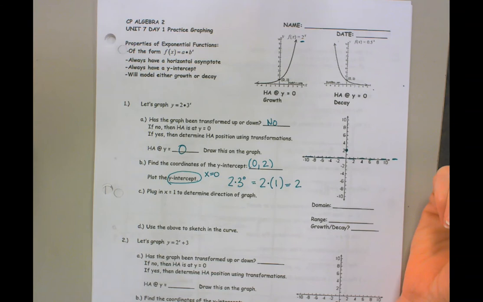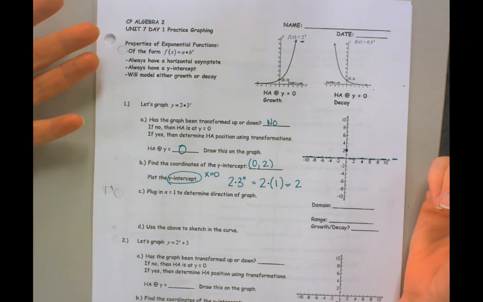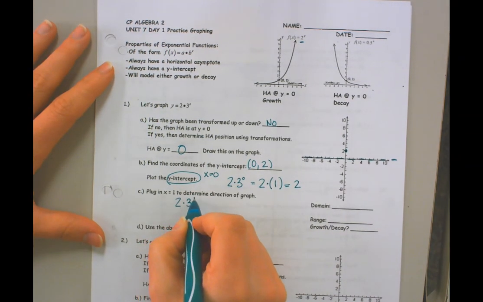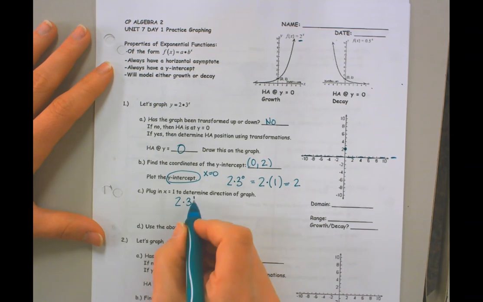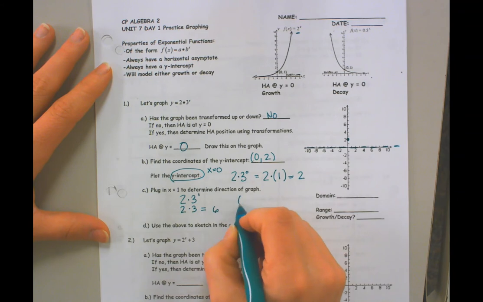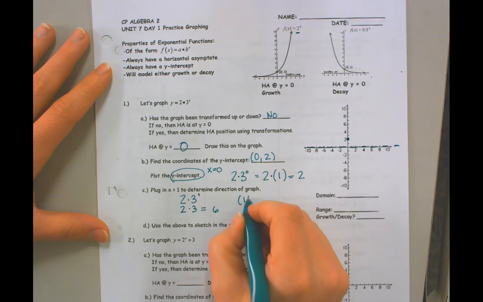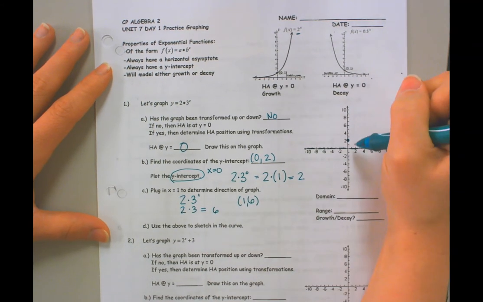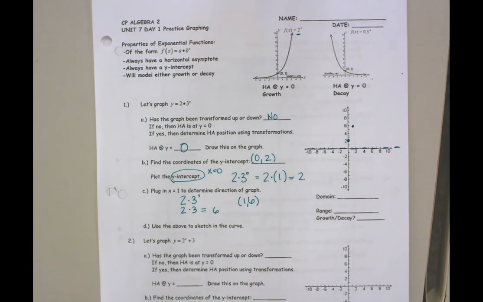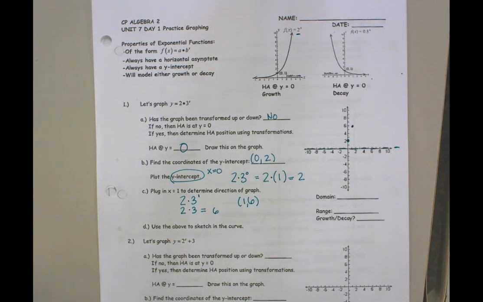And then we want to find another point. An exponent of 0 is really easy to find, an exponent of 1 is really easy to find. So making that exponent 1, I can make x 1. So then 3 to the first is just 3. So then 2 times 3 is 6. So when I made x 1, I got a y value of 6. So I can graph that as well, (1, 6). So we're always going to focus on finding 2 points on our graph. And then that will allow us to see our sketch.